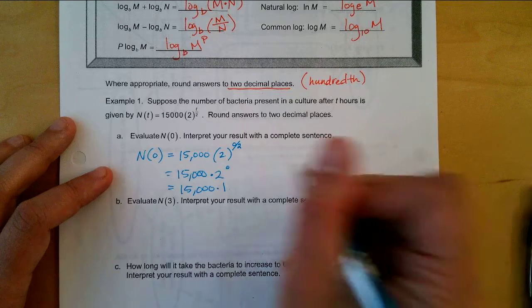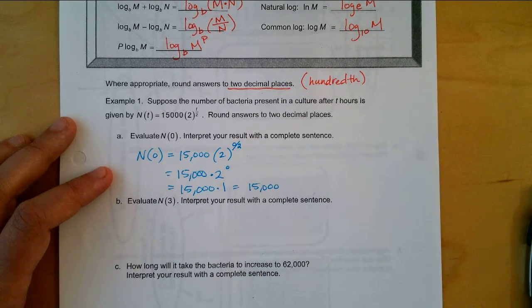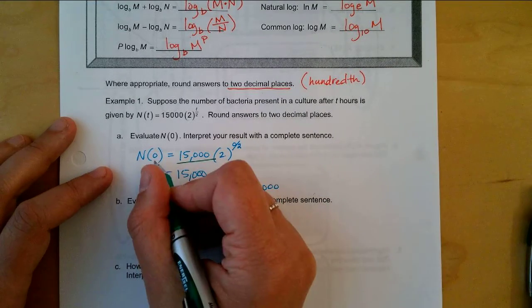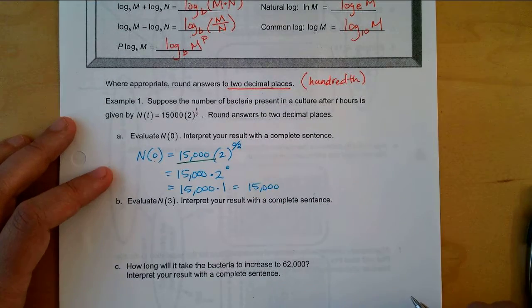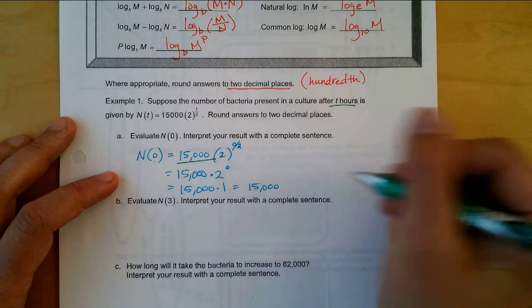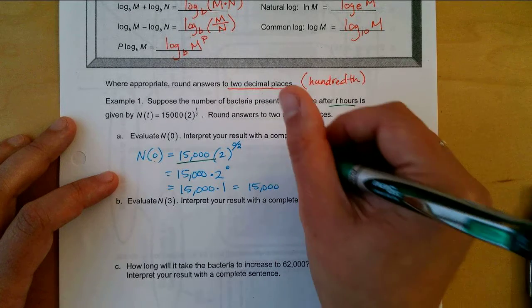So what does that mean? What is our answer? We were talking about this in the very beginning. At the beginning of the time that we're recording this, which is what N of 0 is, we have 15,000 bacteria present in the culture.